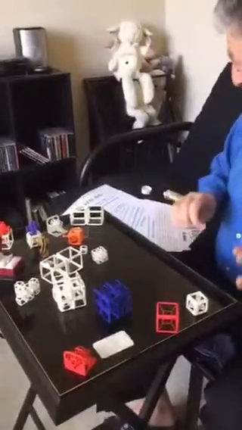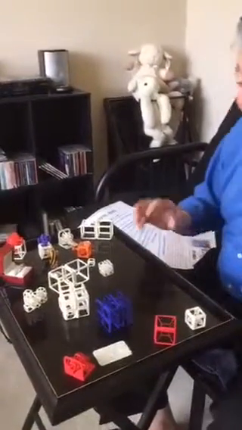So how is it made? Well, first we have to design a model on CAD, and after that we use a 3D printer, and I will show you later what these printers are.